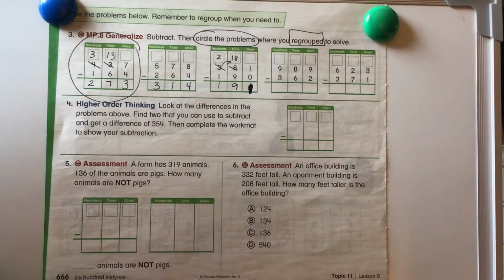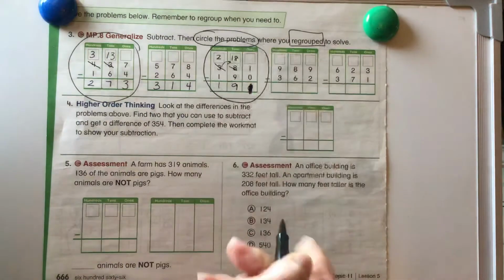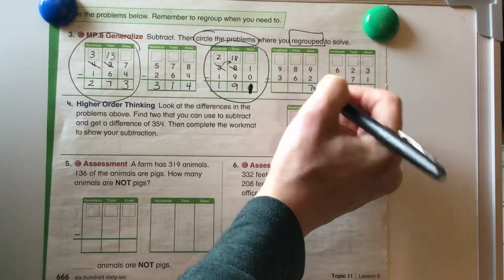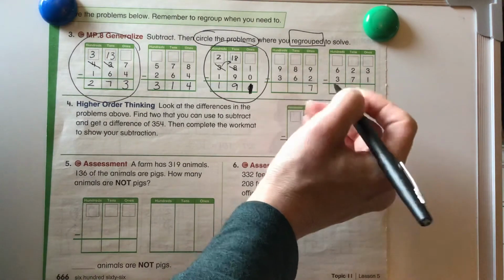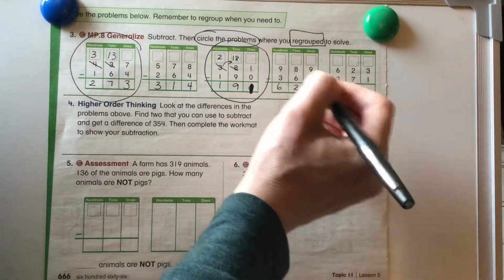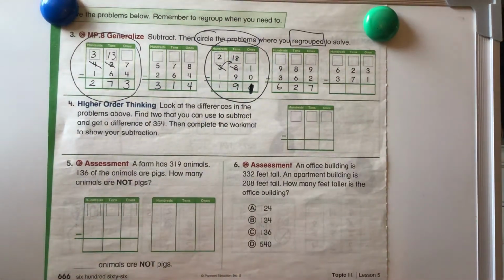So we get a difference of 191. We did have to regroup this one, so we're going to circle it. Okay, let's take a look at our next one. 9 minus 2 is 7. 8 minus 6 is 2. And 9 minus 3 is 6. We did not need to regroup on that one, so we have a difference of 627.